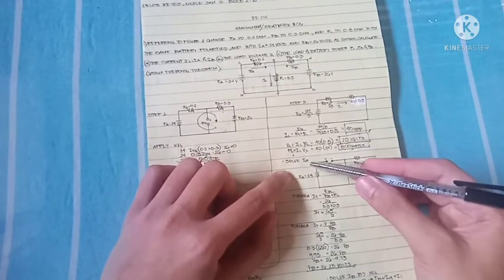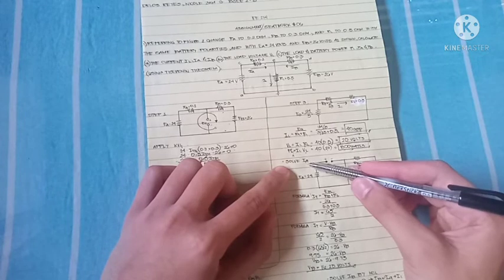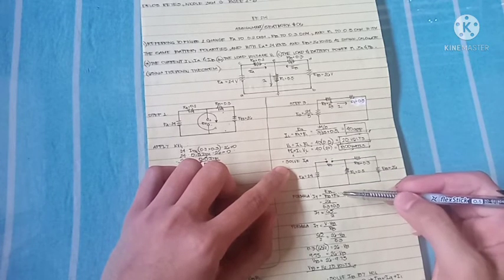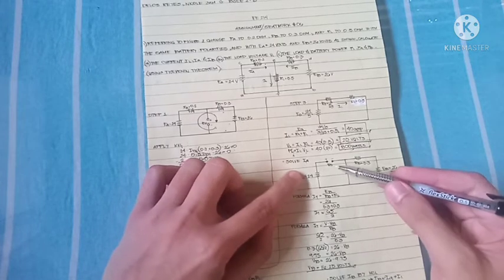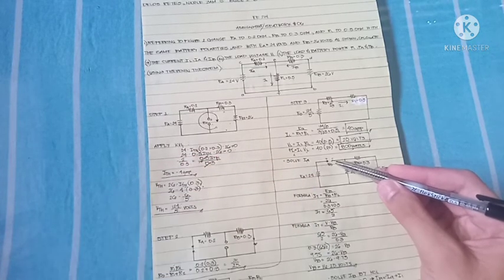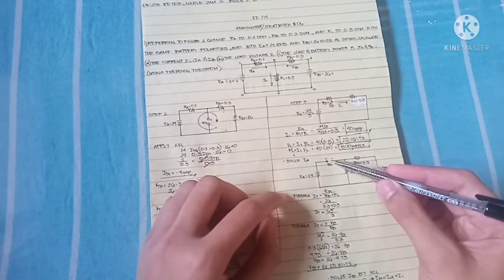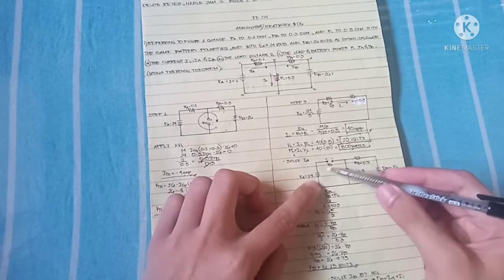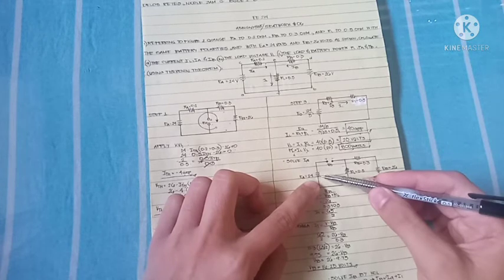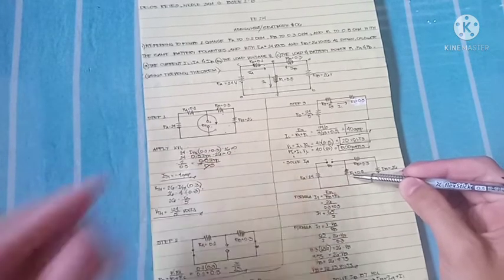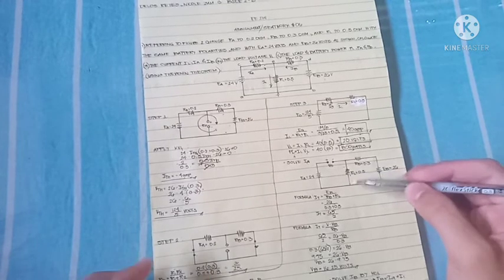Now let's solve for IA. Repeat the same process. First, open circuit RA. Since resistor RA is open, the 24 volts becomes 0 since there are no lines connected to this loop.